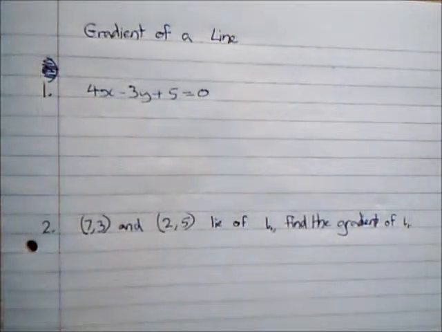In this video we're going to look at questions involving the gradient of a line. So in this first question we're going to try and identify the gradient of this line, which is given in the form ax + by + c = 0, which is one form which we can say is the general equation of a straight line.